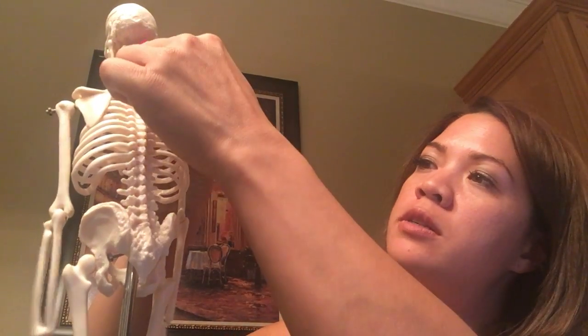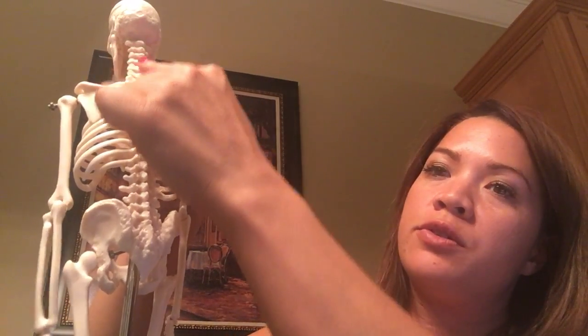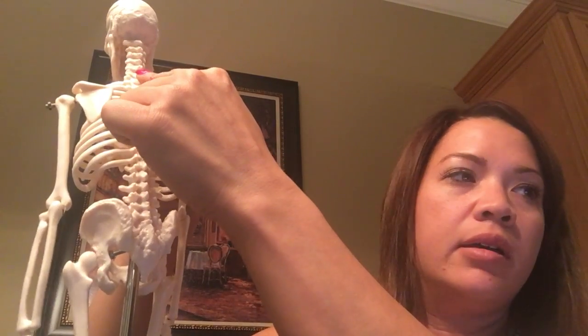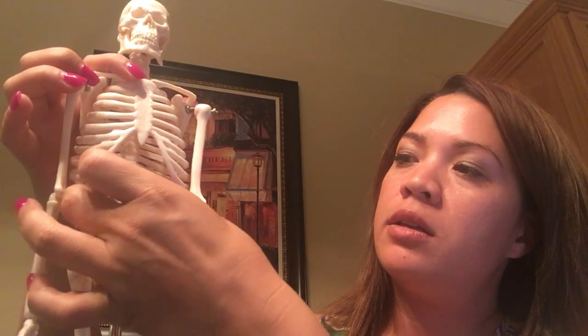Let's go back. All right. So the first on the list is the cervical vertebrae, which is up here. This is your cervical vertebrae. Your diaphragm is going to be found up in here. And your external obliques are going to be on the outside, going down the sides of your abdominals. Up here is your frontal bone.